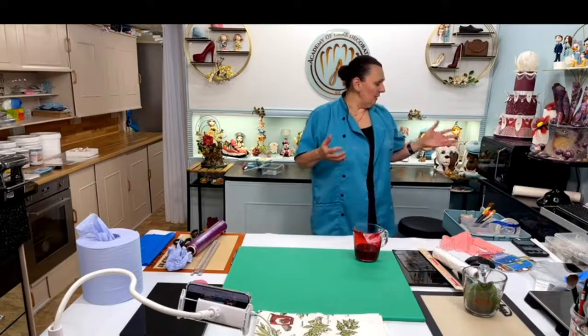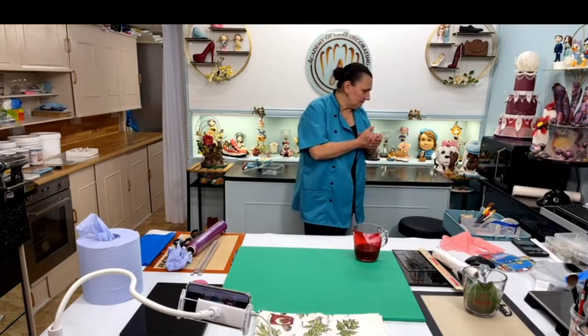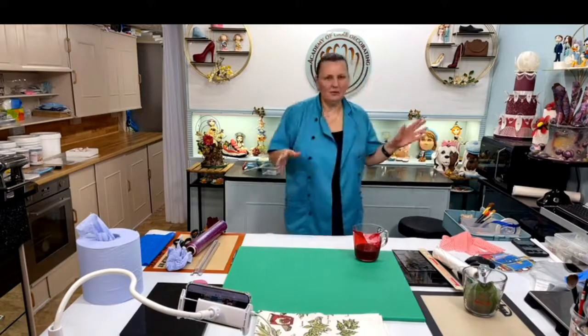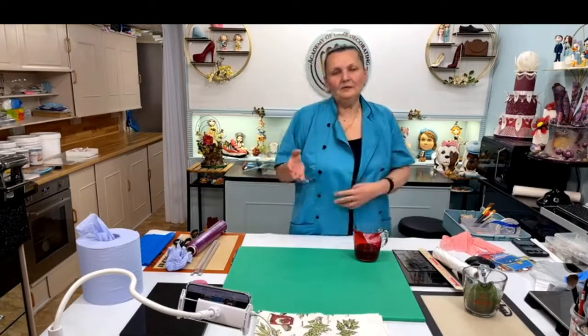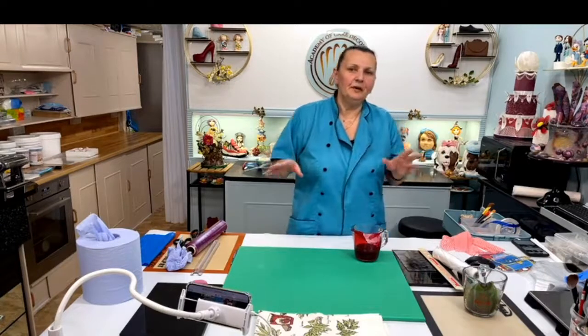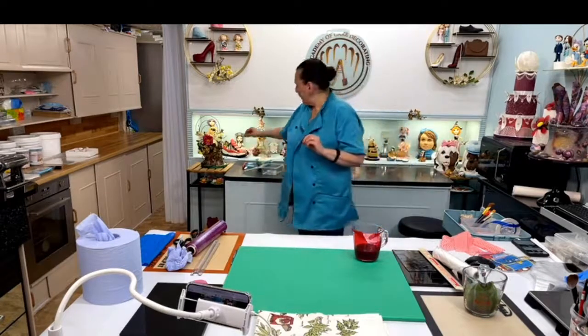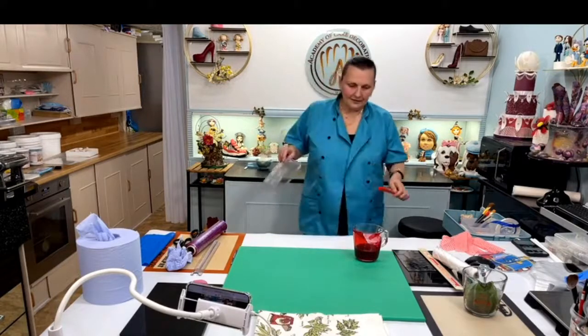Now, my microwave is not a super powerful one. I think the power is about 800 watts. But regardless the power of your microwave, if you go with 30 seconds increments, then you should be safe. I don't think you will manage to burn your candy melt. I've got also a silicone palette to stir.